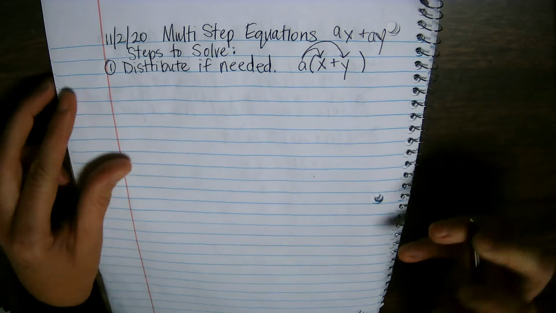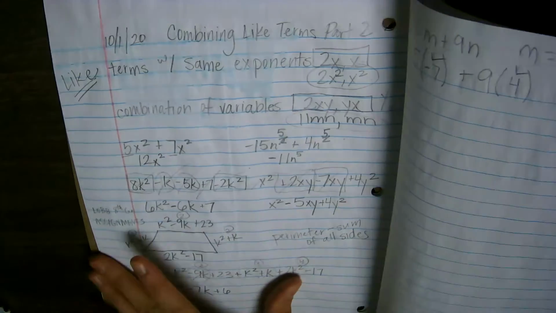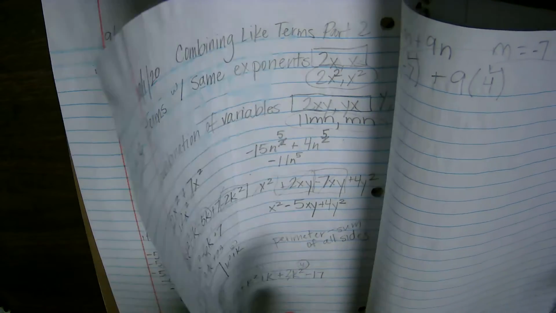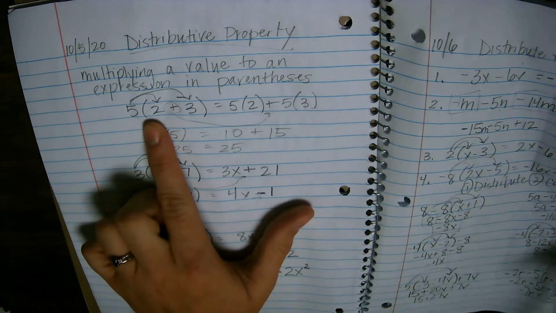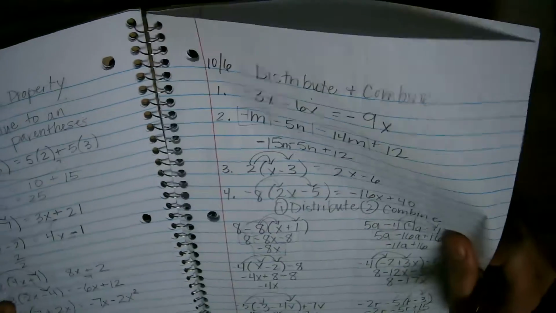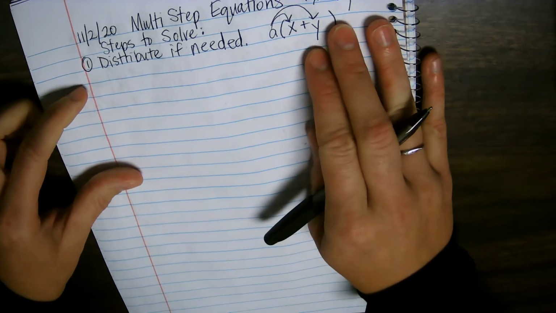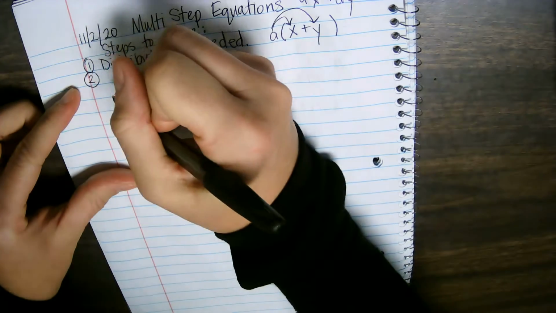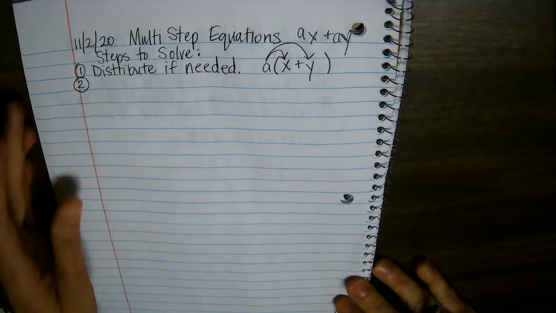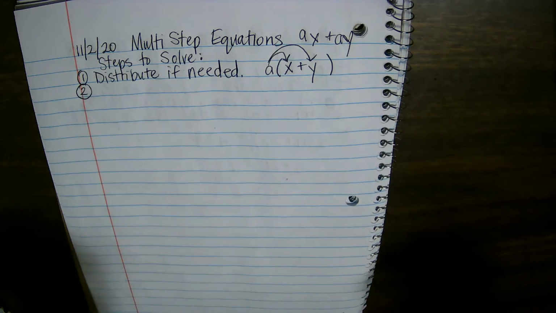That's distributing. If you're having a hard time with distributing, go back to distributive property, October 5th, and then distribute and combine when you're combining like terms. So it was 10-6. So you can always go back to review these videos. I am actually working on putting all those videos up in YouTube so you can have even easier access to them, but they all are in your Google Classroom.